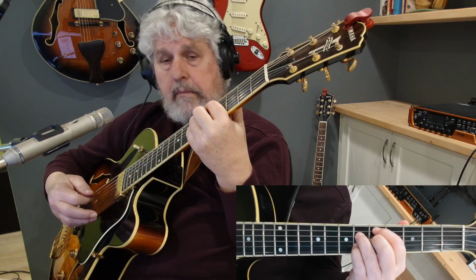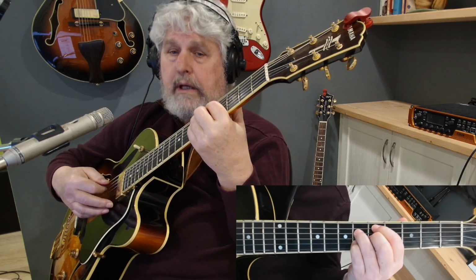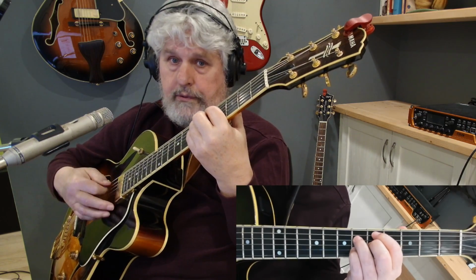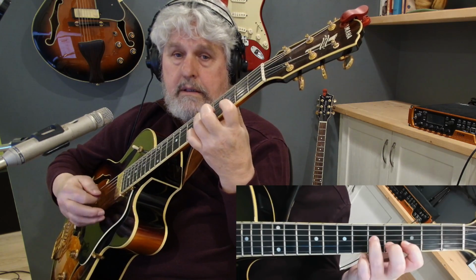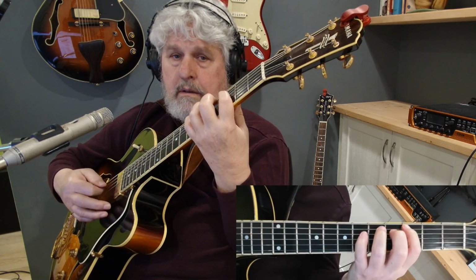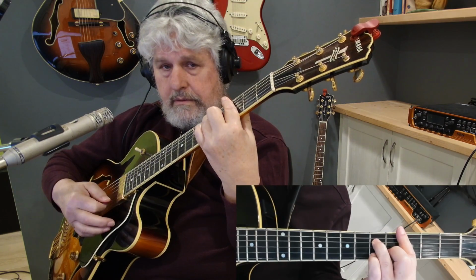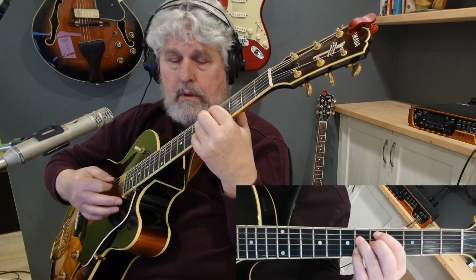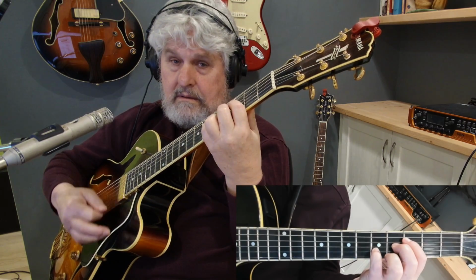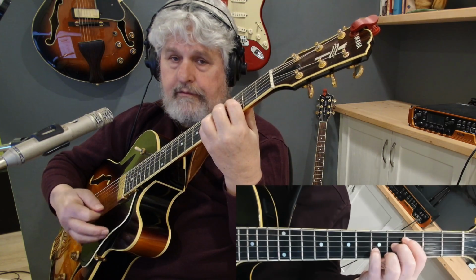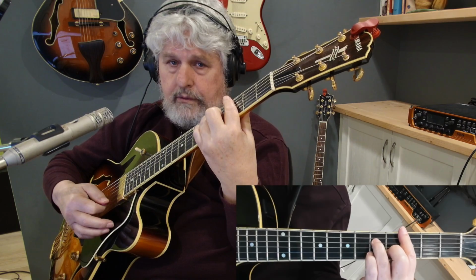In the key of C minor, the D minor 7 flat 5 is the 2 chord. The diatonic 2 chord. And it returns to the 1 or else to a related 5 to C minor and to the 1.